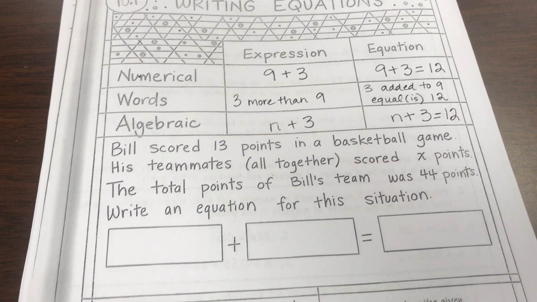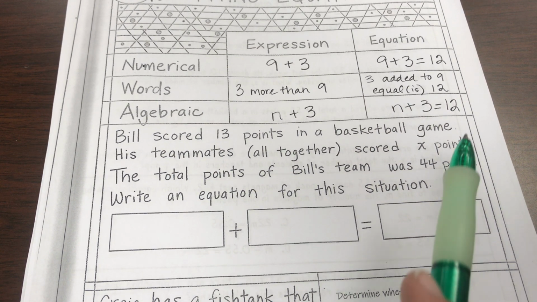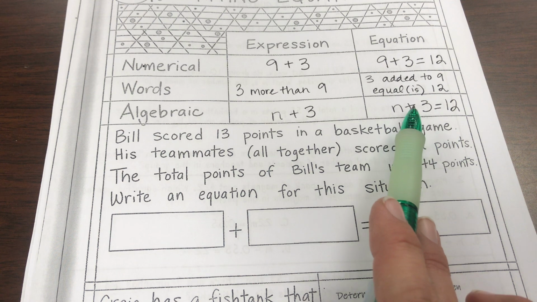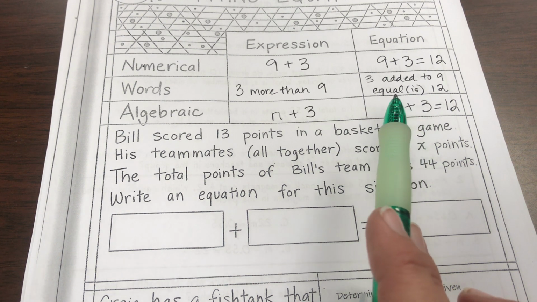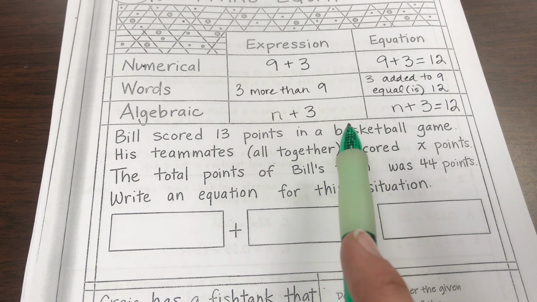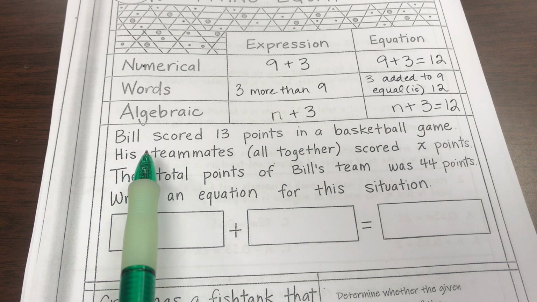Okay, so they're going to give you word problems, and they're going to want you to write equations, all right, and then not necessarily even solve them, okay? It just depends on what the question asks. So let's look at this one.